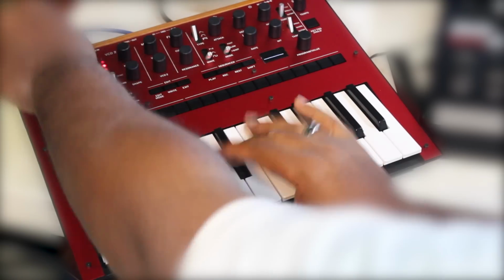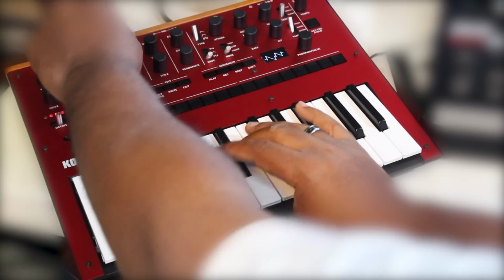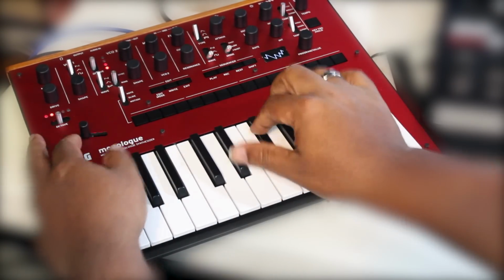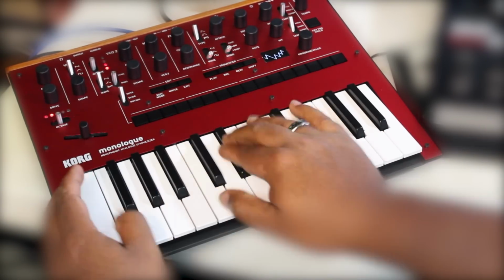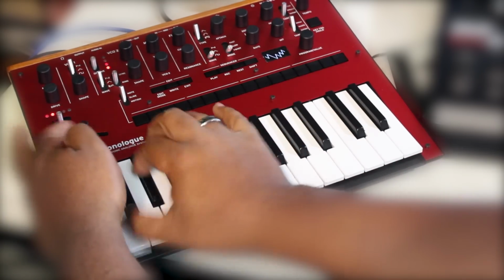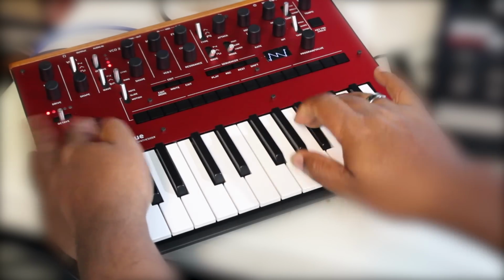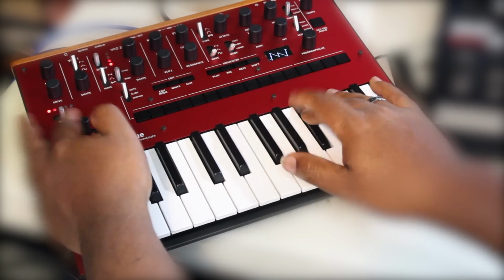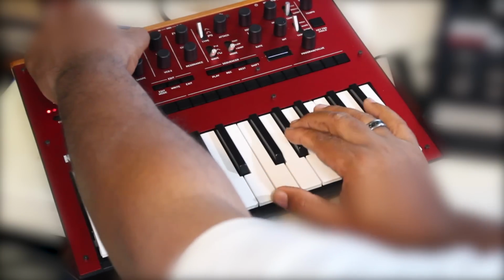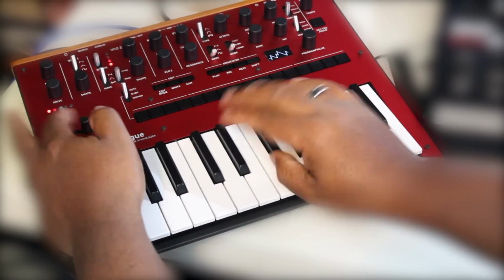So if I bring in both oscillators, I can now drop that down, get them both on sawtooth. You do a little detune on that bass.